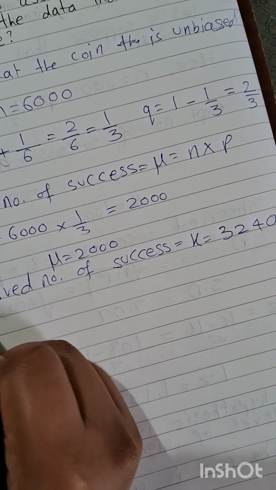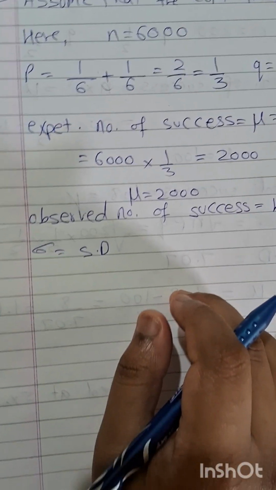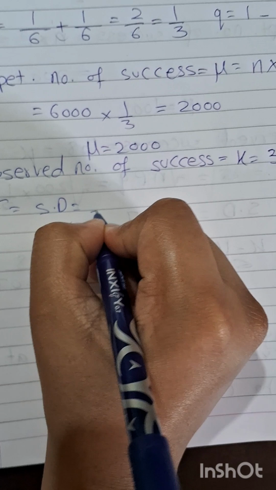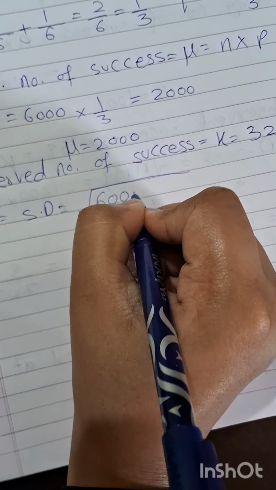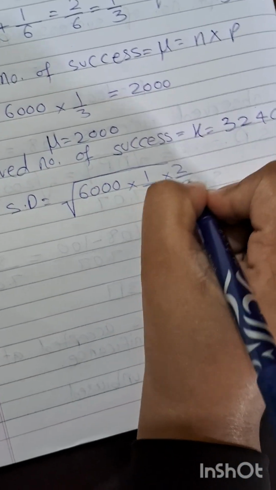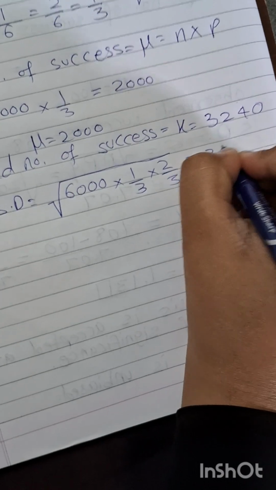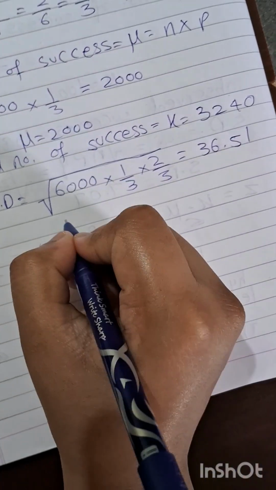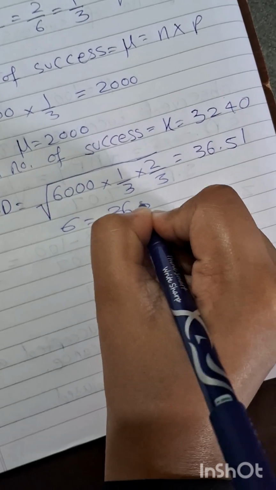Now the standard deviation sigma is equal to under root npq. So here I will put the values in the formula. And here we got the standard deviation sigma is equal to 36.51.